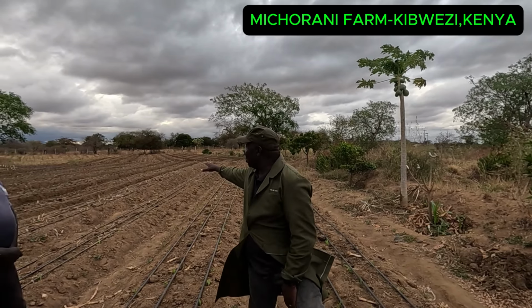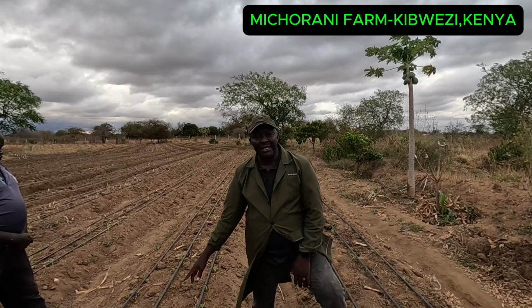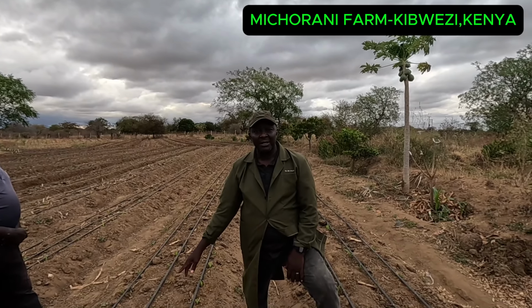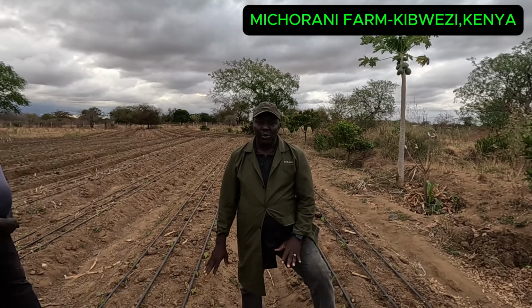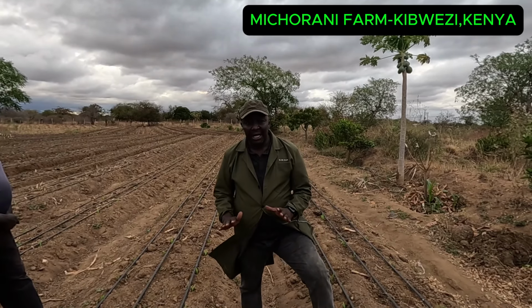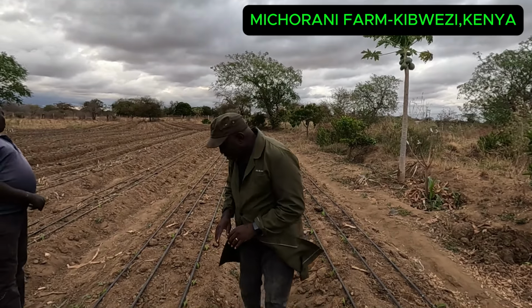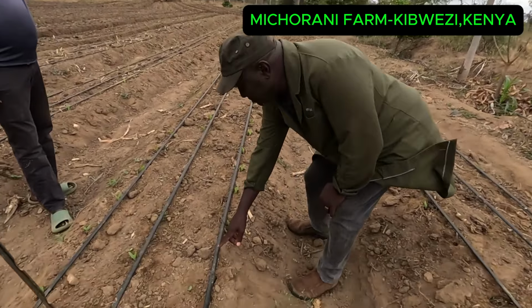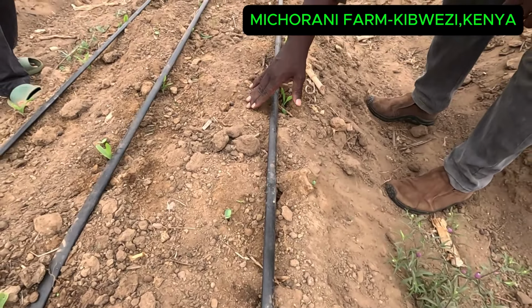Here where I am right now, behind me, this is all drip irrigation. I've planted corn, or rather maize as we fondly refer to it here in Kenya, using drip irrigation. With drip irrigation, this is what it entails. We have the main lines, plastic main lines, which run on top of your beds.